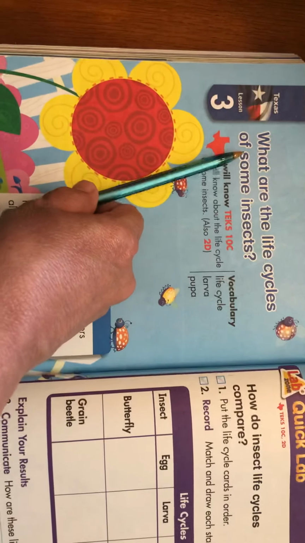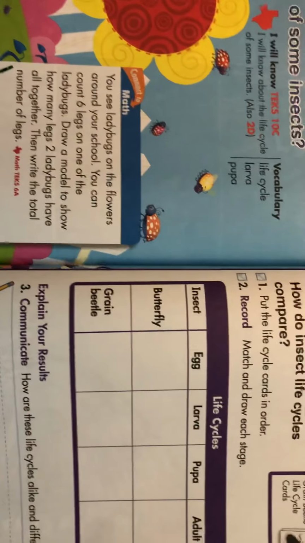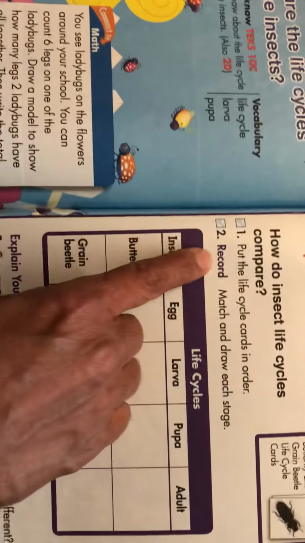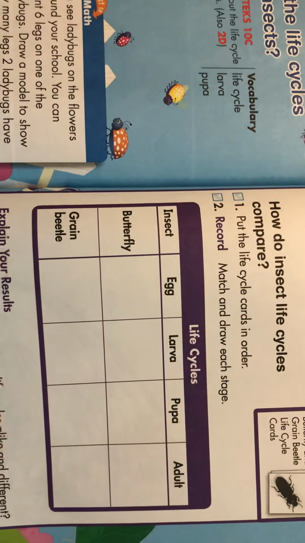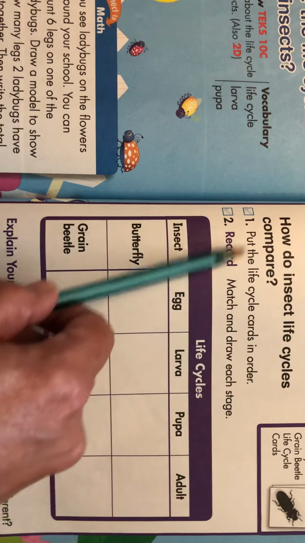All right, now we're going to go on to our science, and we're going to learn about the life cycles of some insects. We're not talking about all insects. We're only going to talk about two. And you're going to be able to do how do insect life cycles compare? Put the life cycle cards in order.